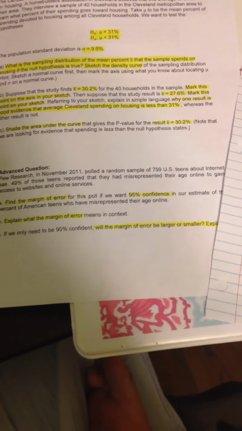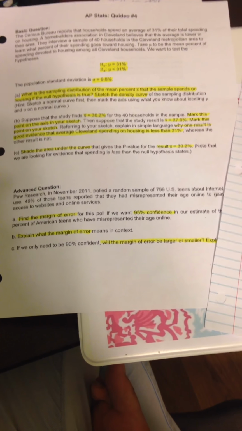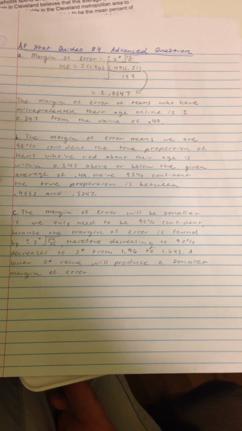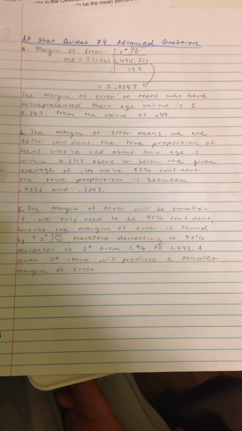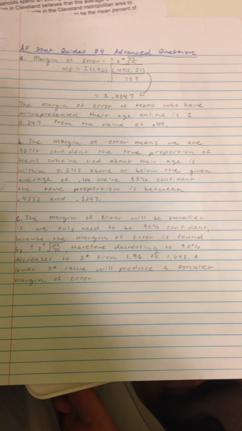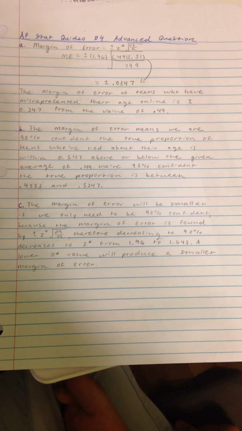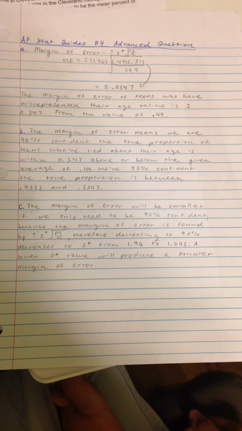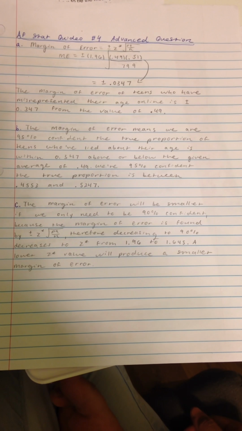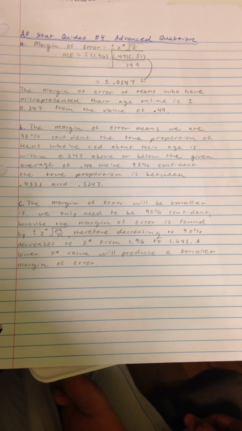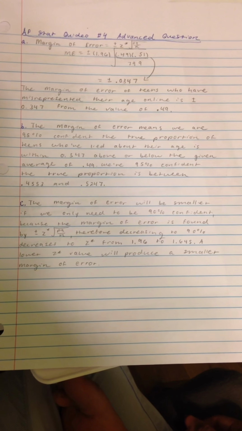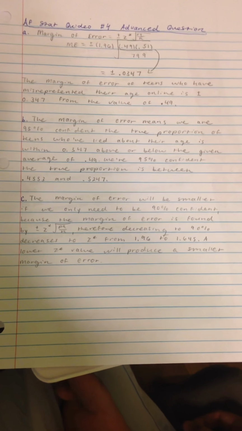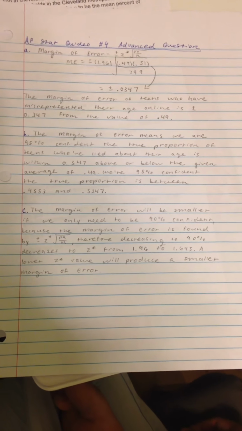So then part C, if we only need to be 90% confident, will the margin of error be larger or smaller? And then they're asking us to explain it. So the margin of error will be smaller if we only need to be 90% confident, because the margin of error is found by plus or minus z-star square root pq over n. So therefore, decreasing to a 90% confidence from a 95, you will get a lower z-star value, and that will go from 1.96 to 1.645. A lower z-star value will produce a smaller margin of error.